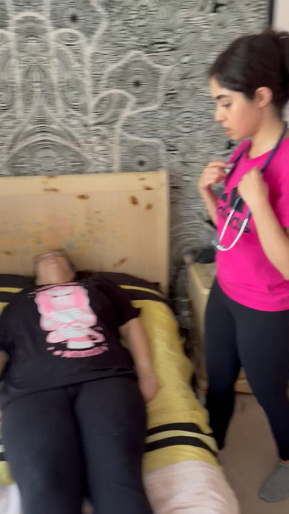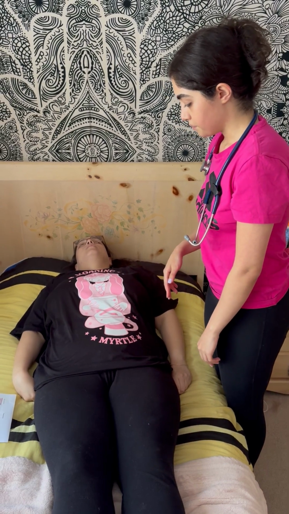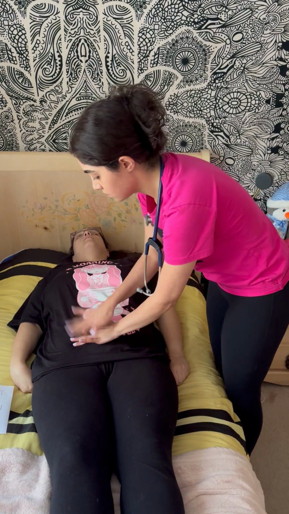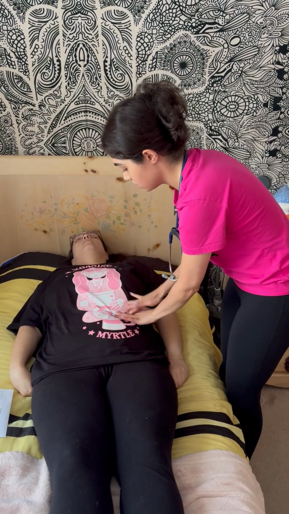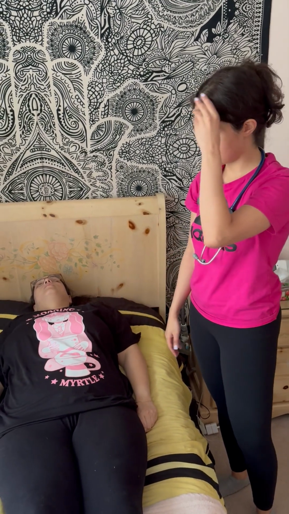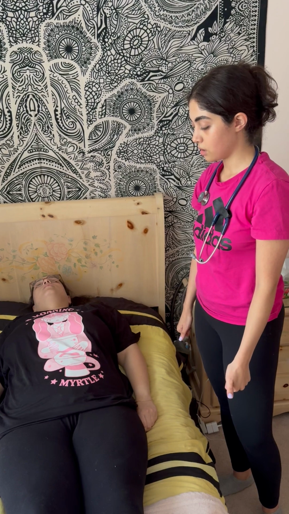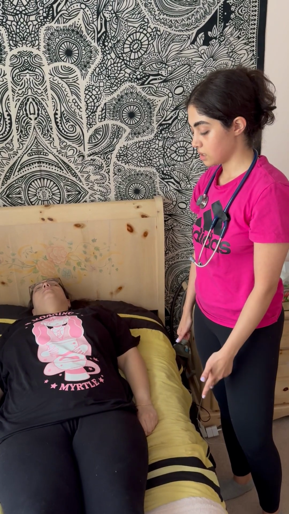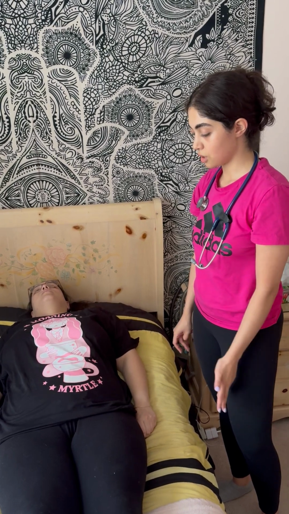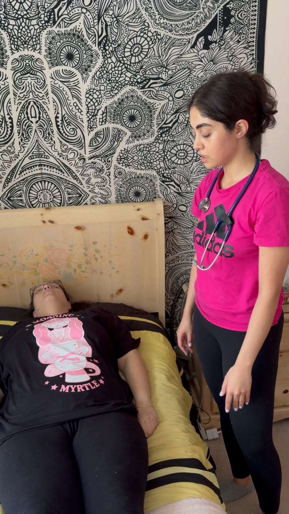Now I'll be percussing the abdomen starting from left lower, to hear any abnormal sounds. Starting from left lower going clockwise because the patient has pain on the upper side. Sounds like tympany are heard in the stomach and the intestine or hollow organs, and dull sounds are heard in the solid organs like the liver.